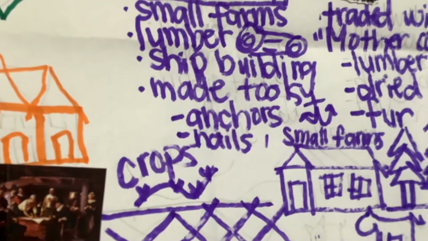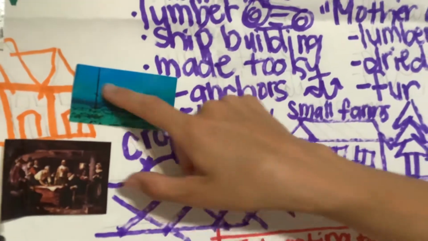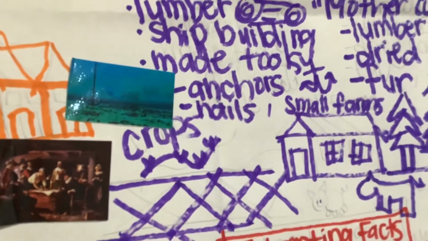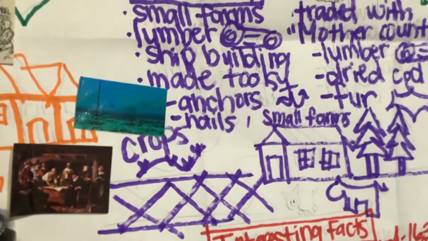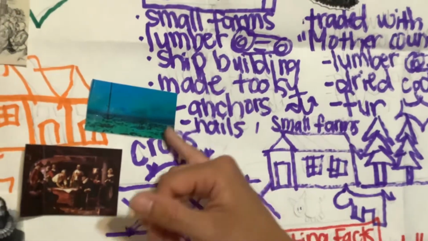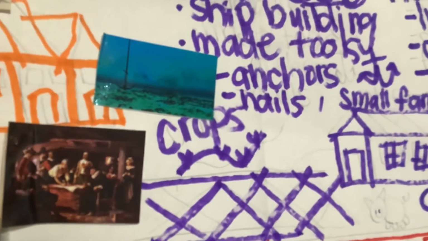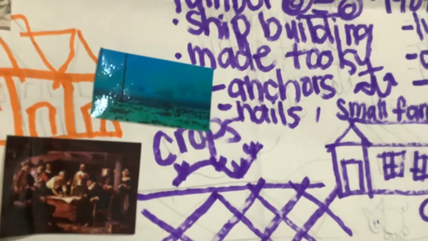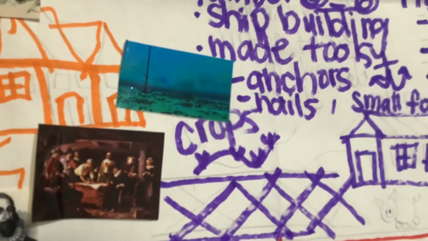Some of the tools they made were anchors. Say anchors. An anchor is what holds down a boat in place. They also made nails. Say nails. On their small farms, they also grew crops. Read that with me. Crops. Now, they had many crops and they had many raw materials and goods.